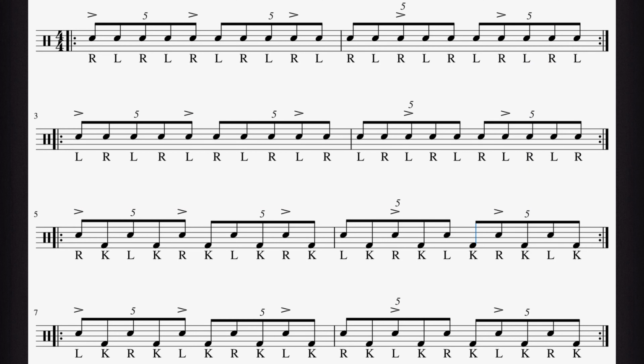Okay, so on to exercise 3. And as you can see, the accents are moving around a little bit here. In reality, what we're doing is a stroke pattern of 4 over our subdivision of 5. You'll really need to pay attention to where the downbeat is landing because it's not going to be with the accents every time now.